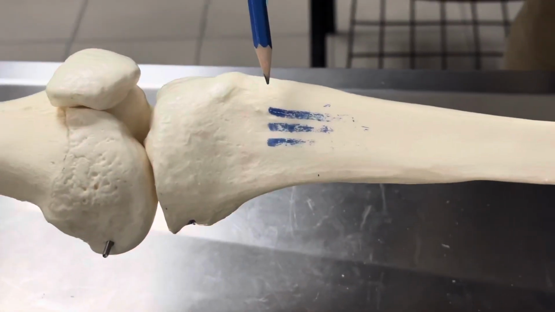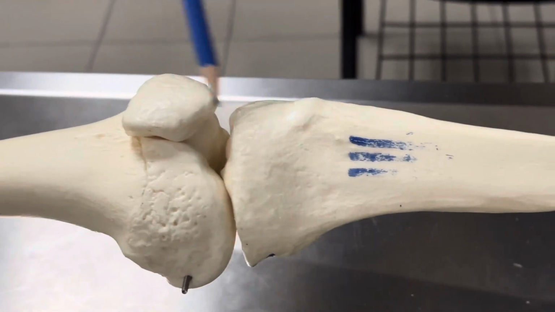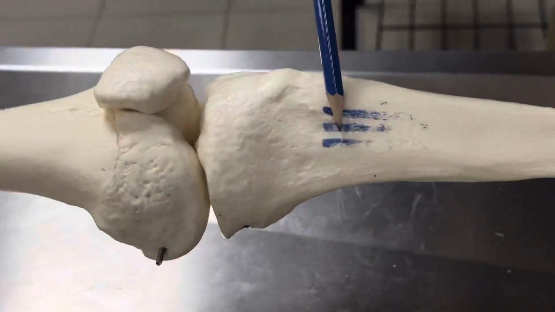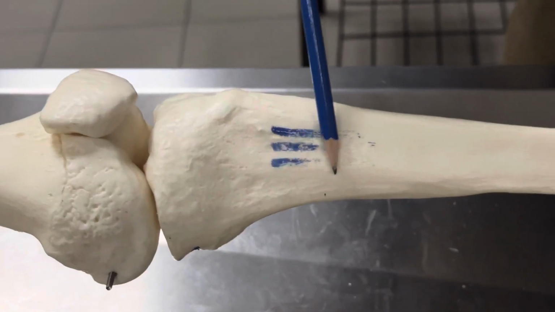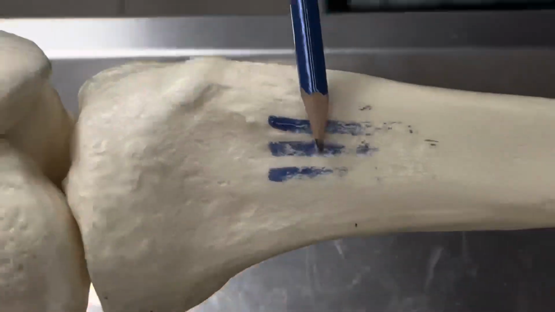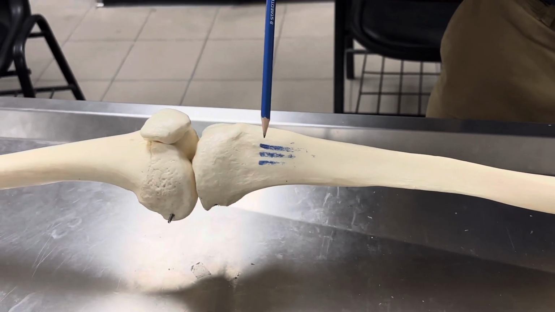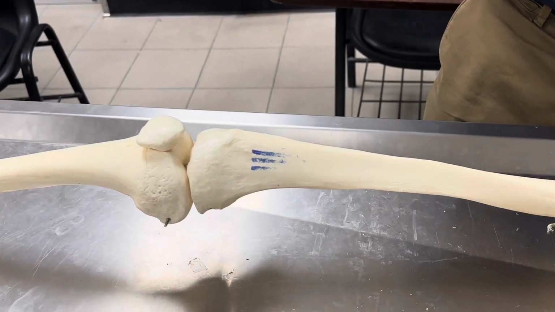From the anterior compartment we have sartorius, from the medial compartment we have gracilis, and from the posterior compartment we have semitendinosus. So these are the three muscles. You might be asked to name the muscles which are attached on the upper part of the shaft of the tibia, the medial surface. So the three muscles are gracilis, sartorius, and semitendinosus.